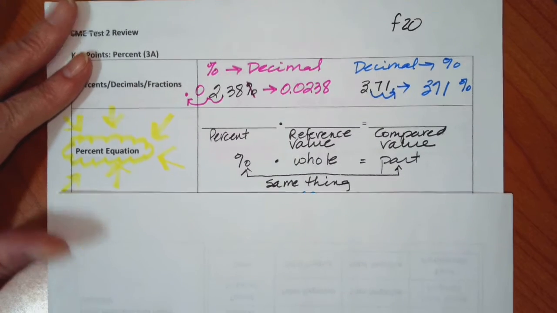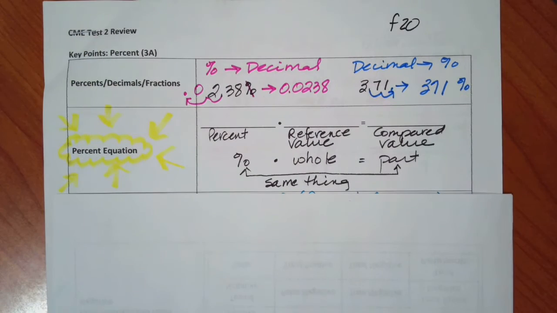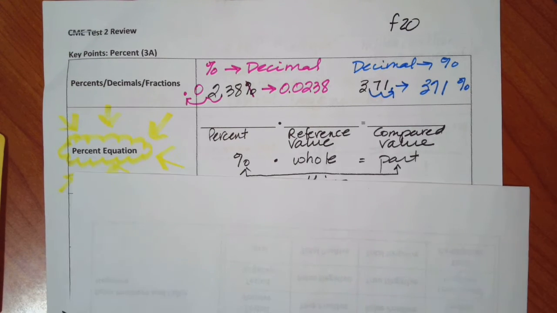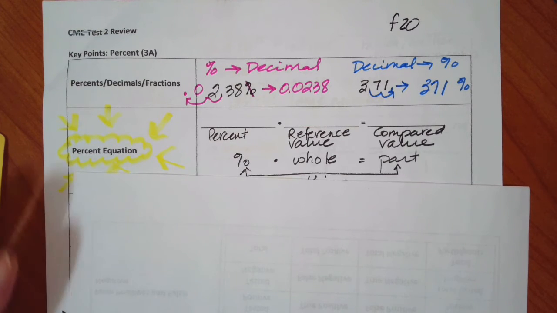Okay, this is the basis of everything we're doing for this unit, this percent equation, and you will use this equation when you are solving direct percent problems, and you'll use the same thing when you get into the consumer price index. You just replace your reference and compared values with CPIs.